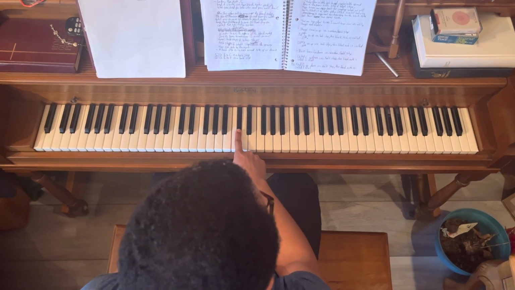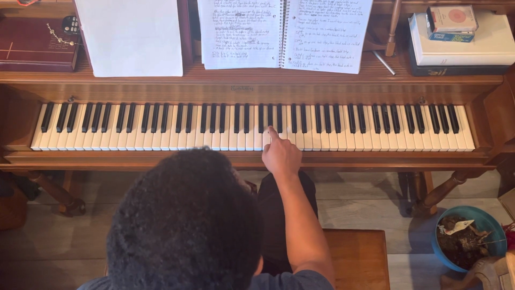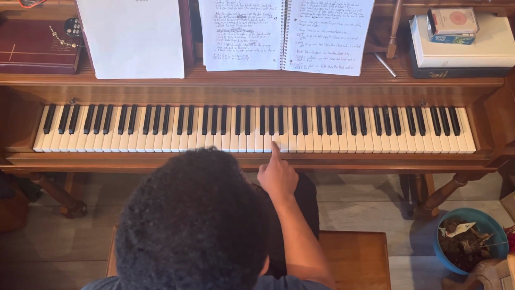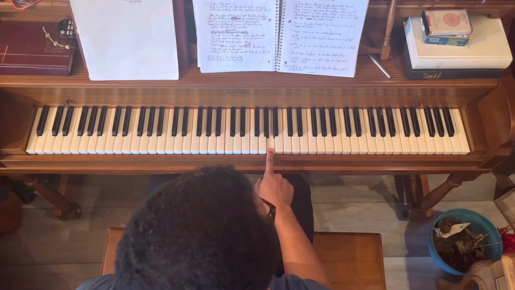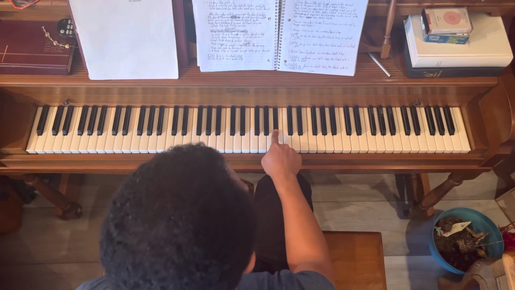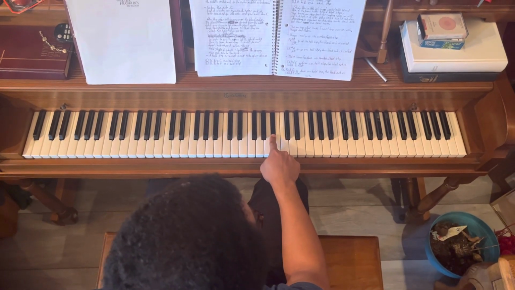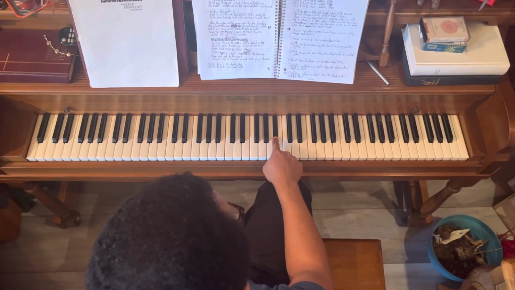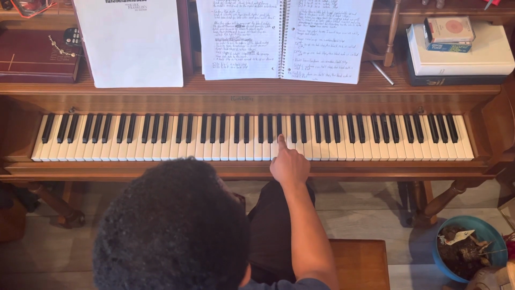Another example would be to find A, cluster of three, middle, and out of these two middle ones, you pick the right. That's A. So go up one half step. This black note is called A sharp. So you've got C sharp, A sharp.